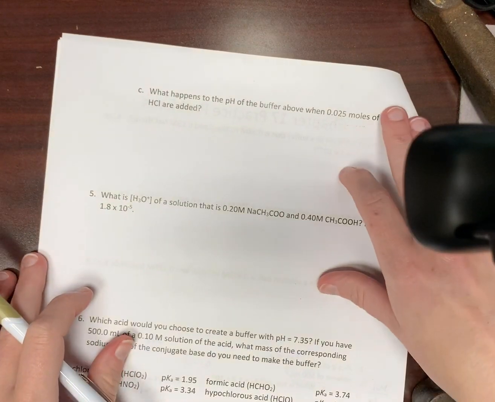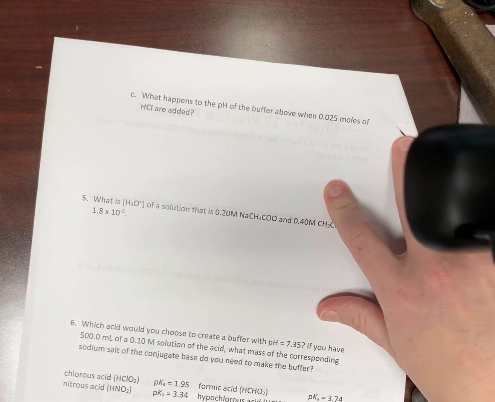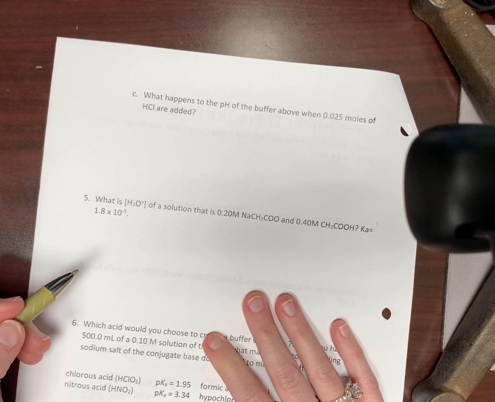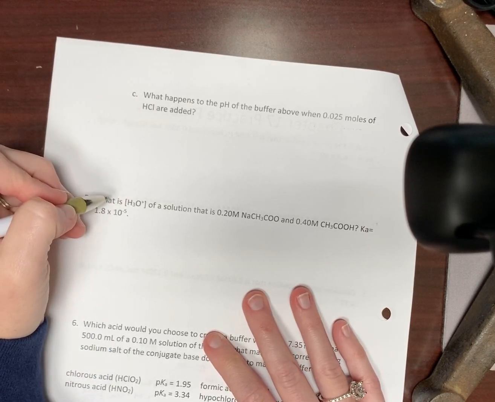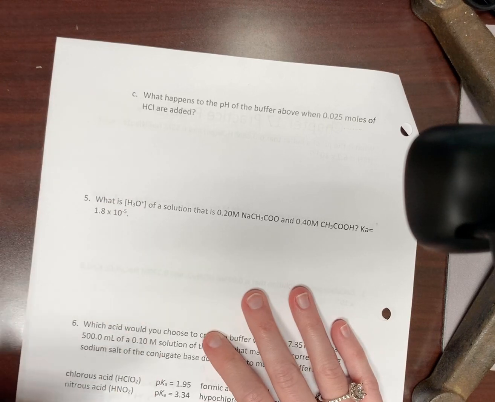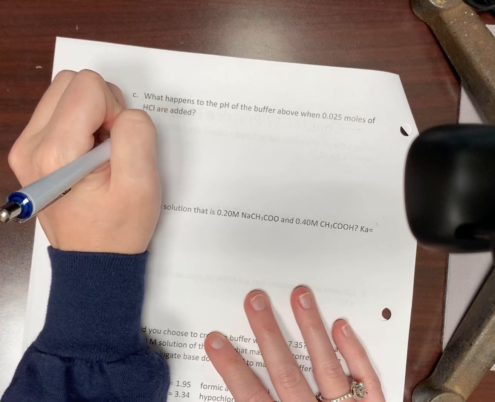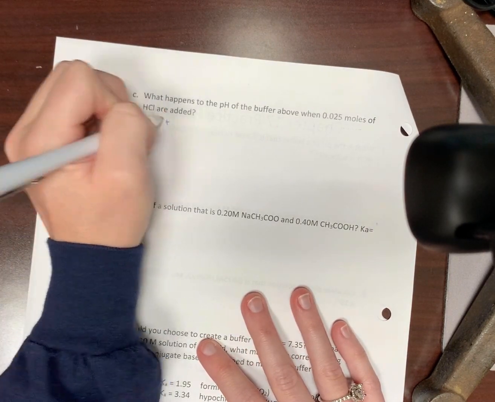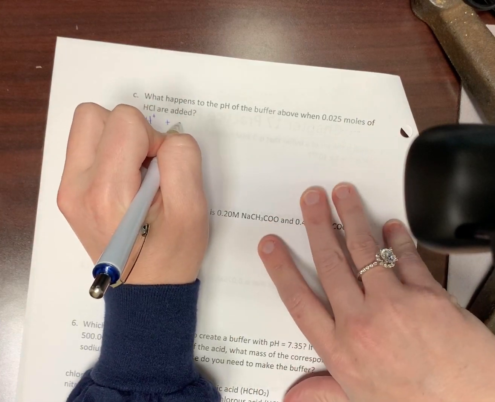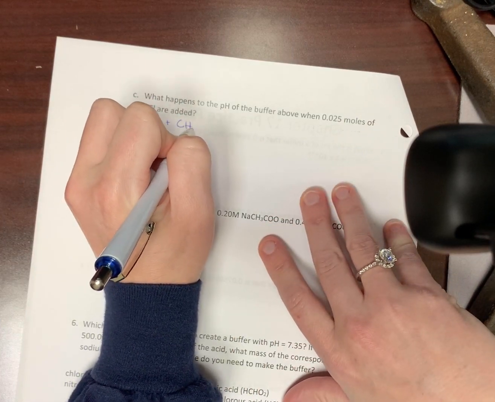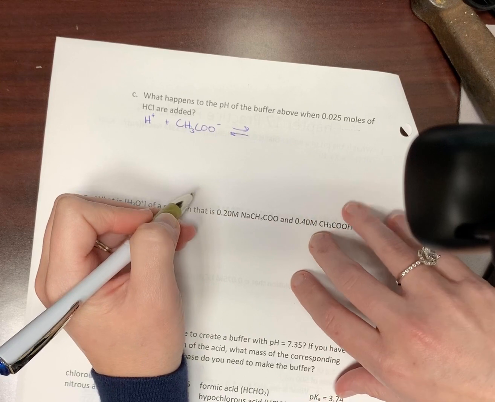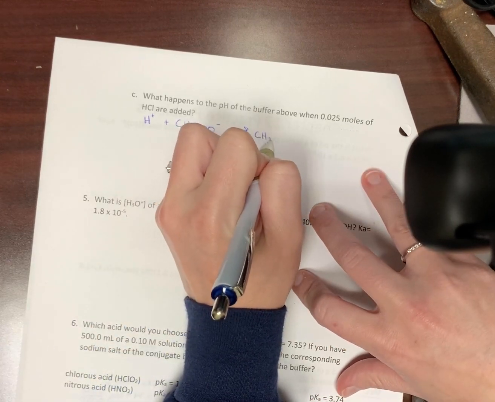Now, part C, which is over on the next page. What happens when we add HCl? Well, HCl is an acid, so it is going to react with the base component of the buffer system. So we'll put H plus for our acid. It's going to react with our CH3COO minus. If you want to put sodium in there, that's fine. You don't really need it, to make the acid.